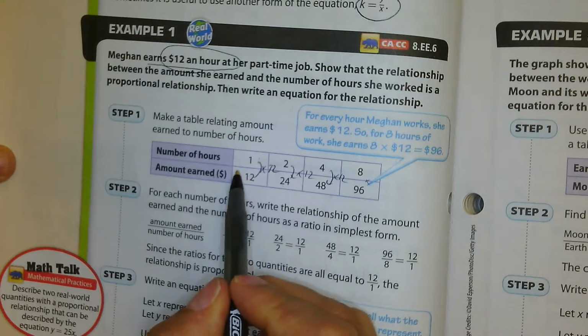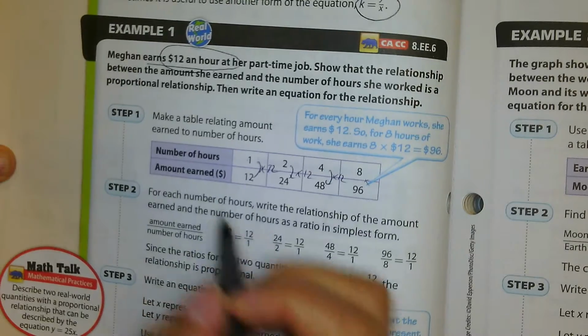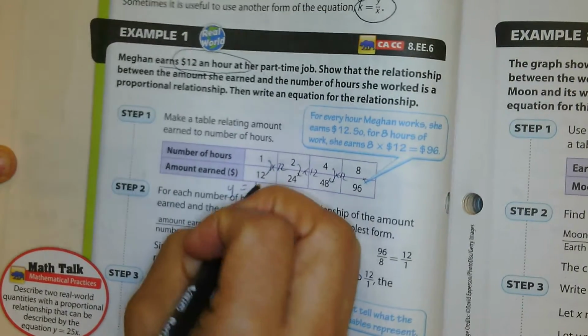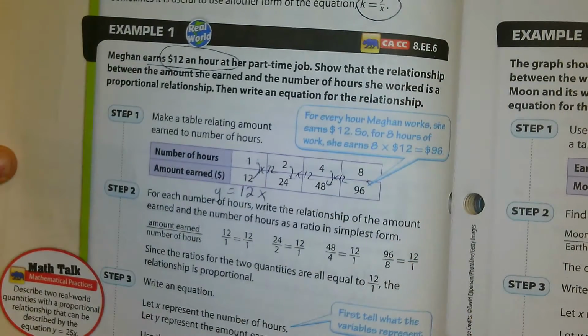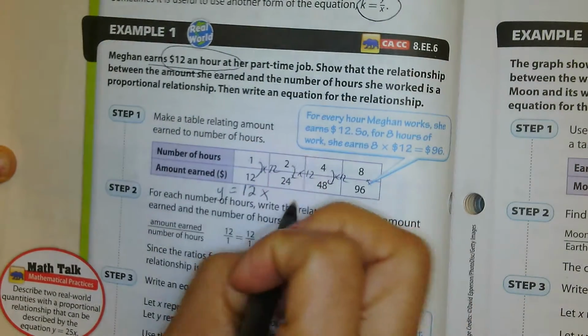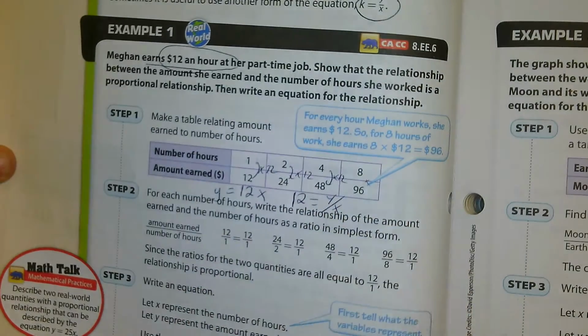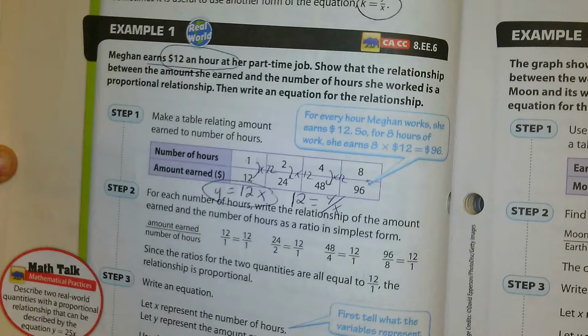So you can say x is being multiplied by 12 to get y. The equation would be y equals 12x. Or if you want to put it in this form, k, which is 12, is equal to y divided by x. Okay, but we prefer this one. So that's the equation.